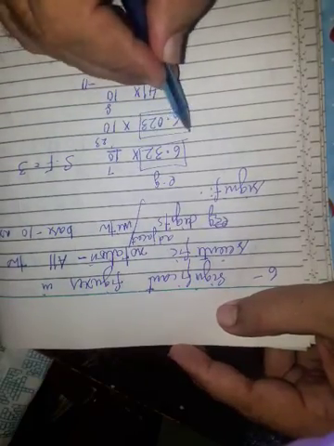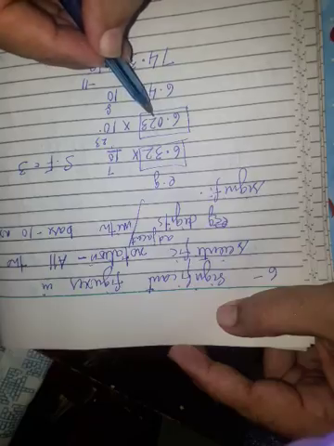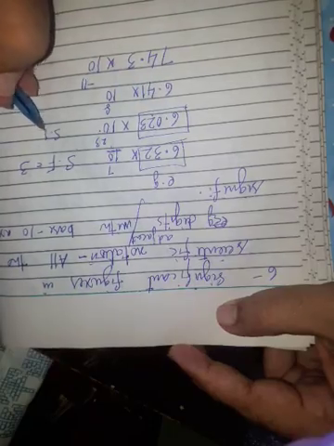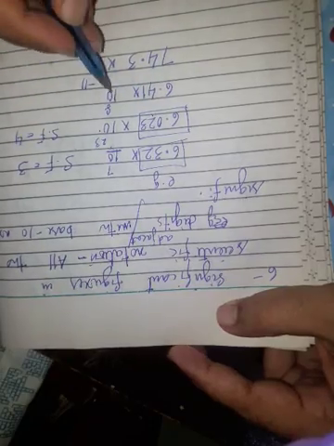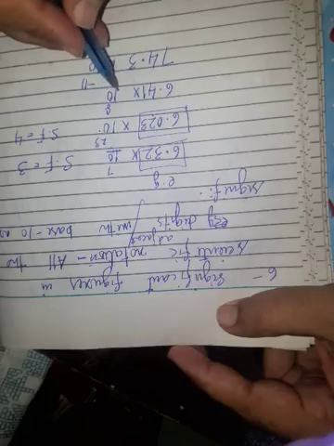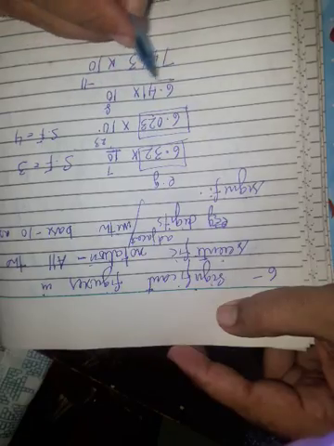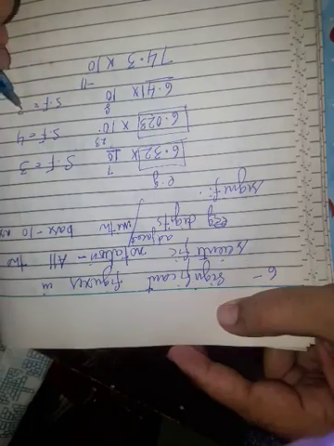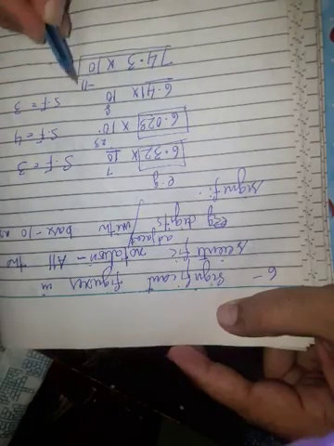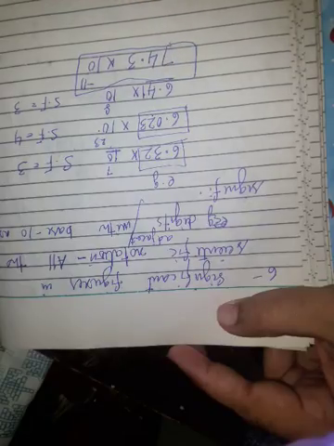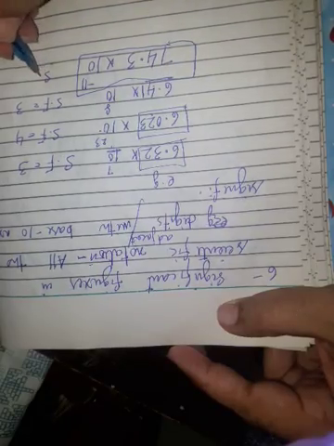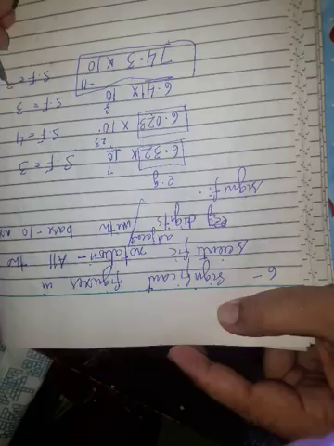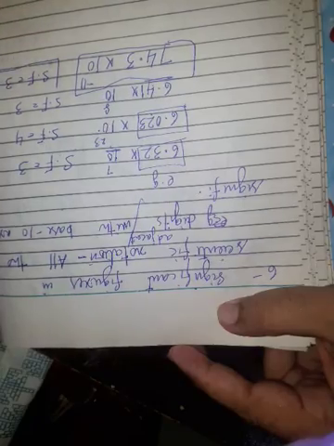In the second case, we have 4 digits, so significant figures are 4. In the third case, we have 3 digits with significant figures. That will be 3. In this case, if I say that significant figures are 3, it's wrong.